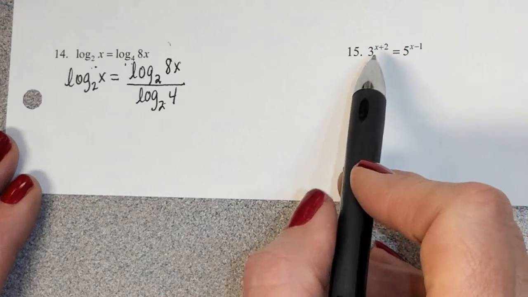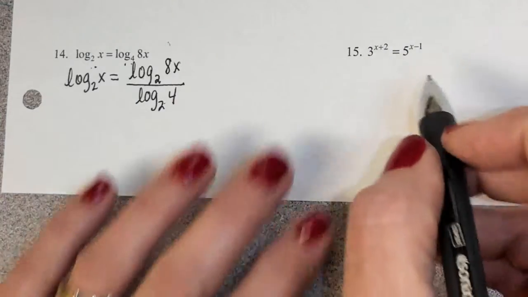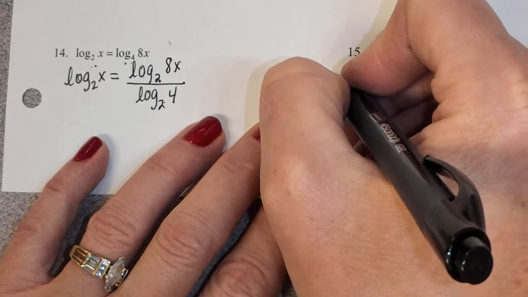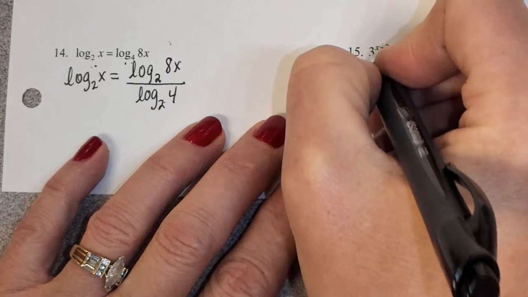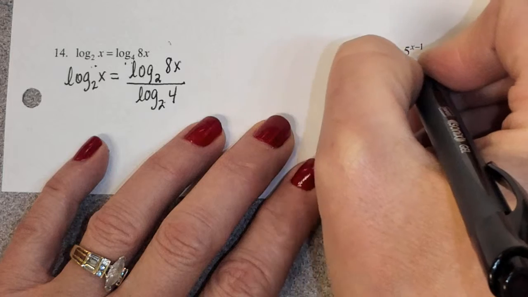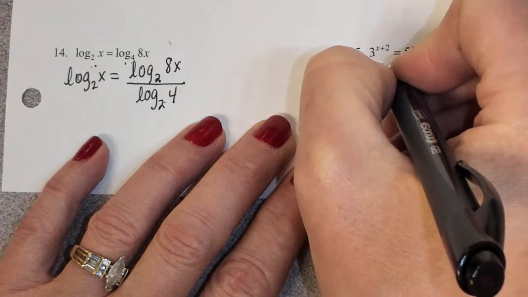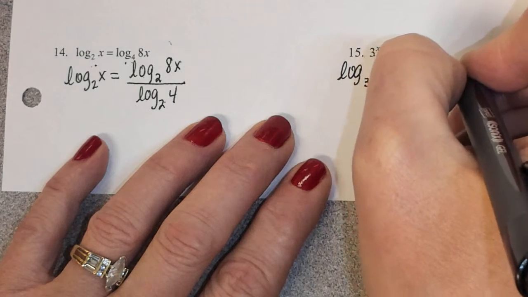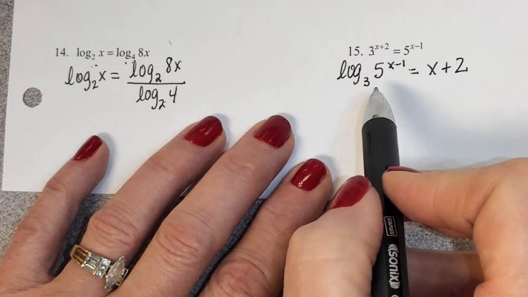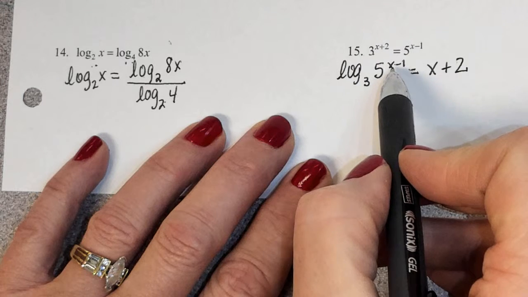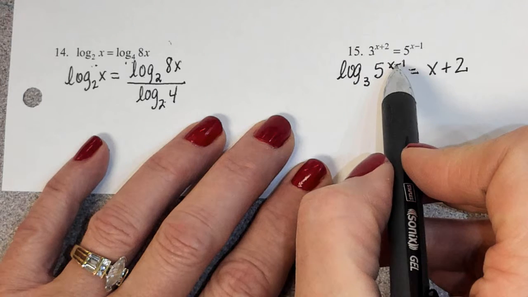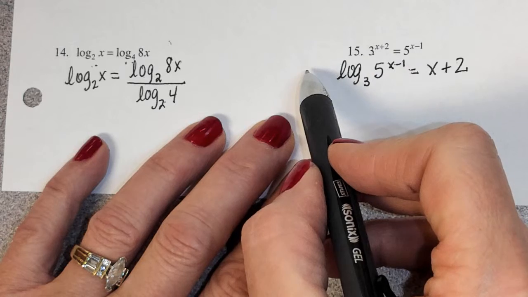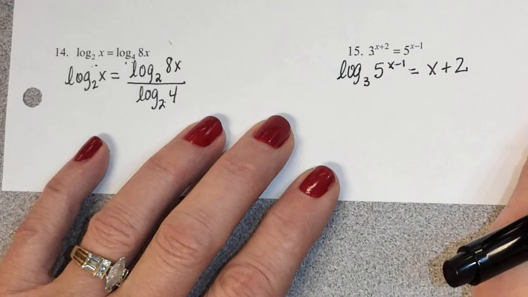This one, kind of tough. I'll do the first step with you to get you started. This is log, find your base, 3, swirl it around, and then come back to the exponent. What can this exponent become? Out to the front, okay? And that's all I'm going to tell you. That's your first step. All right, let's go over to the back now.